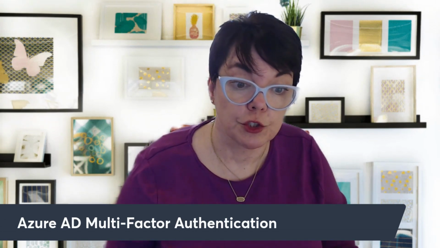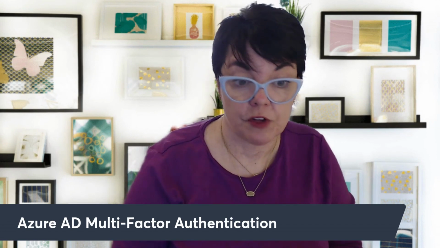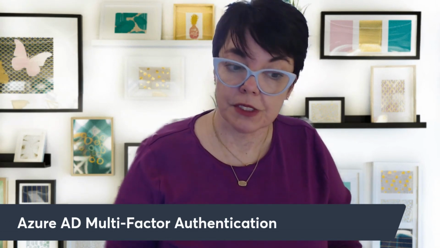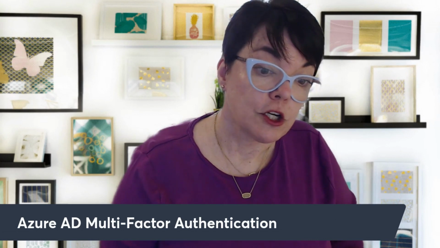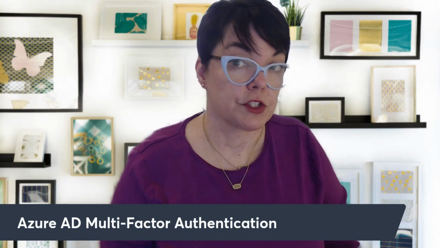The following additional forms of verification can be used with Azure AD Multi-Factor Authentication: Microsoft Authenticator, Authenticator Lite, which is in Outlook, Windows Hello for Business, FIDO2 security key, OAuth hardware token, OAuth software token, SMS, or a voice call.